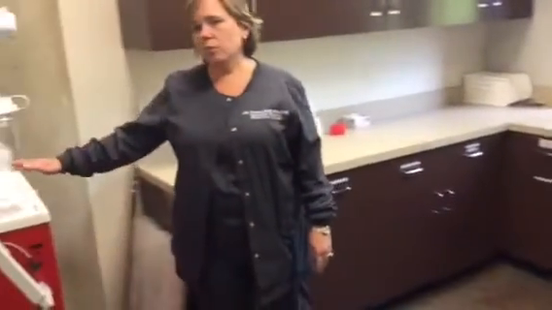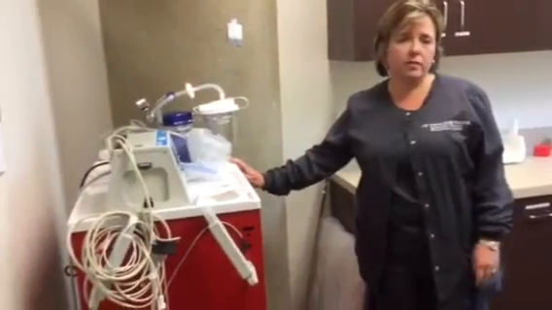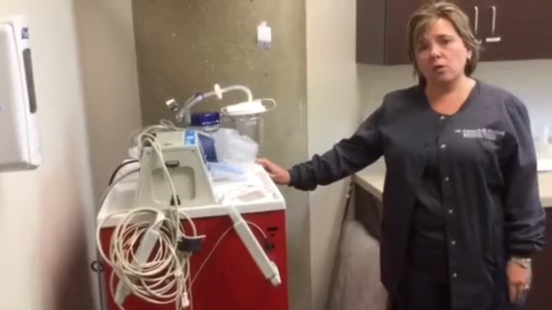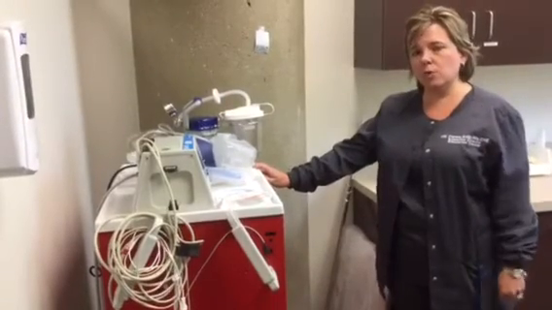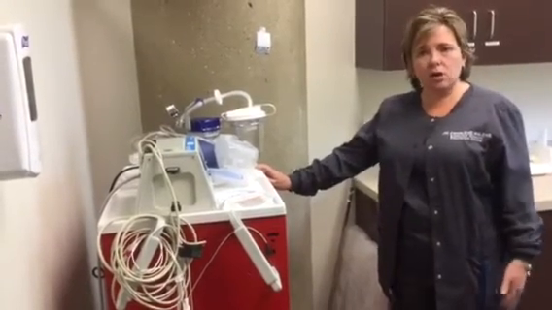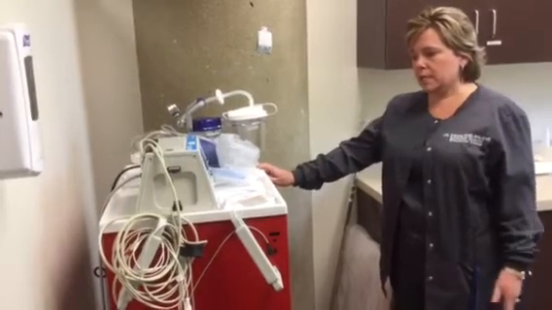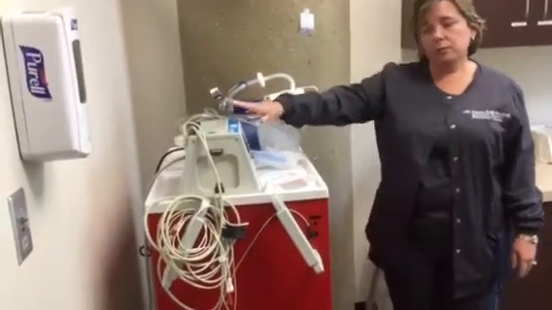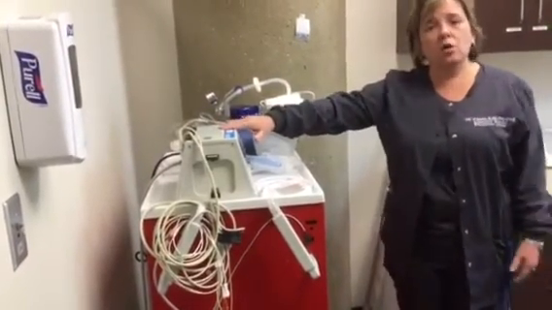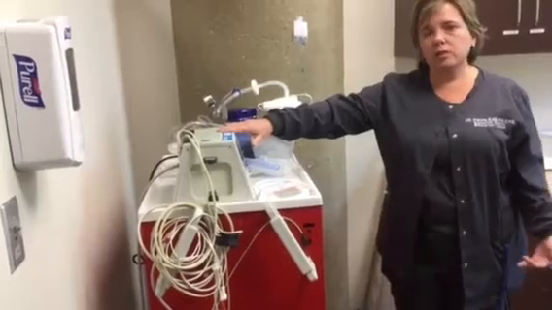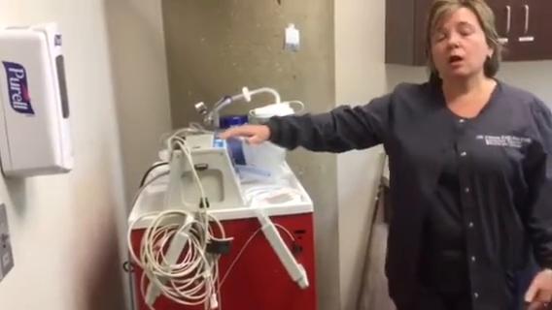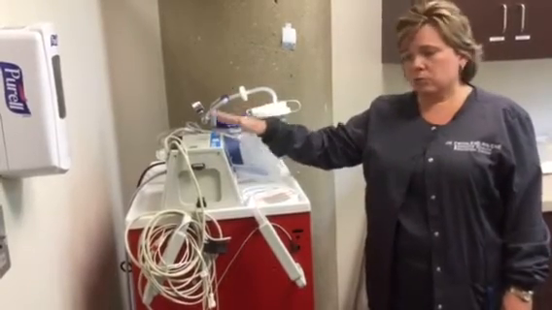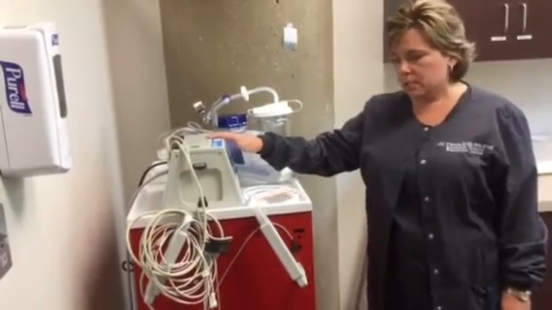This is where the crash cart will be housed for high fidelity simulation. So if you are needing to have the crash cart as part of your simulation, you'll need to send someone to this room to get the cart and bring it back to the room that you need it in. This is a live defibrillator here, so it does deliver real electricity. So all of your sequencing and your requirements for a code, which you will have already been taught, do go into effect when you're using this.